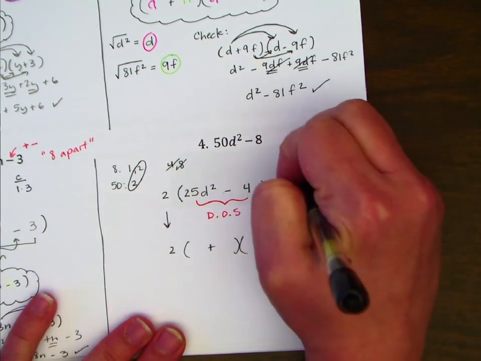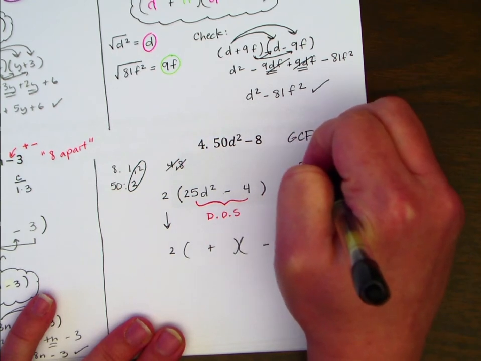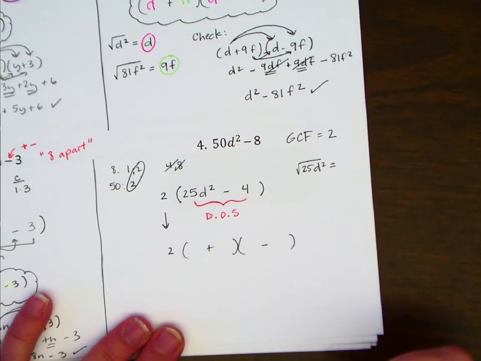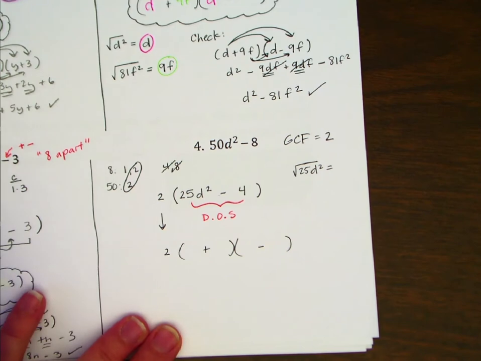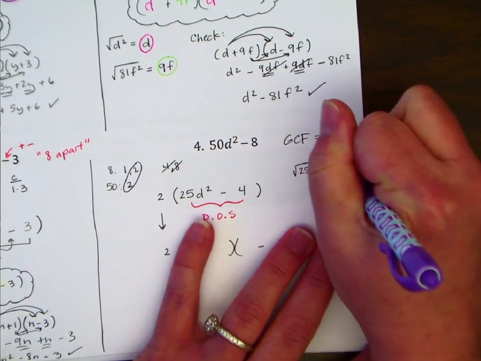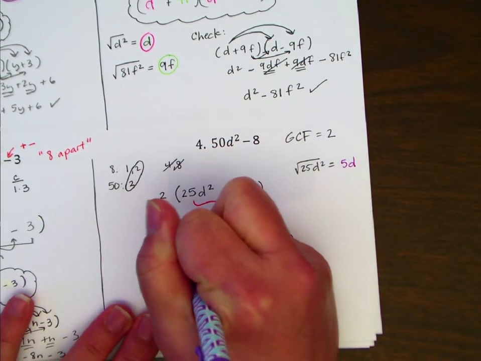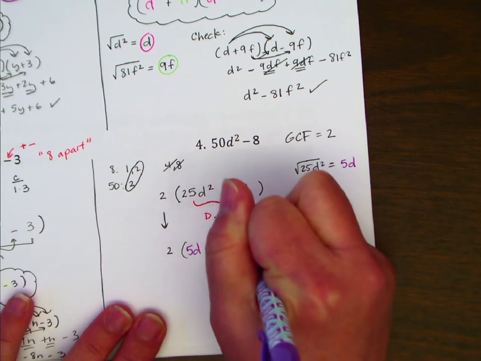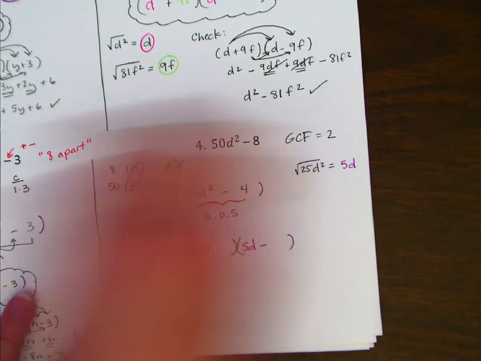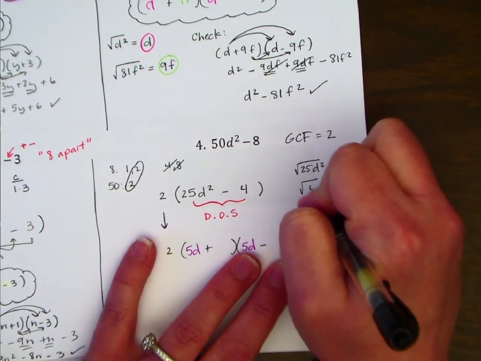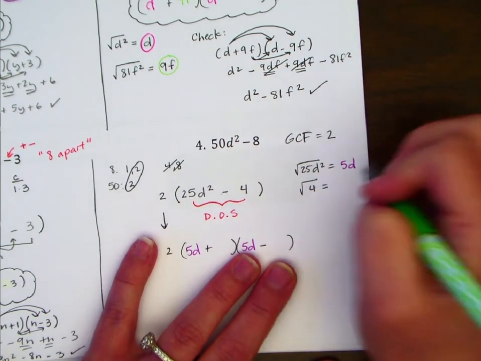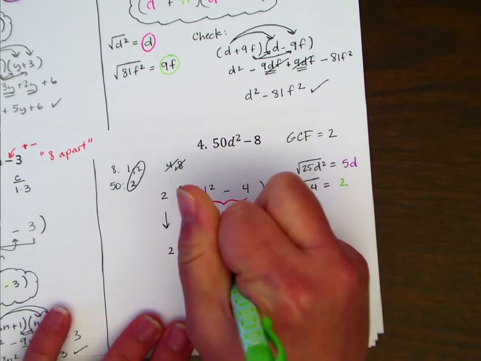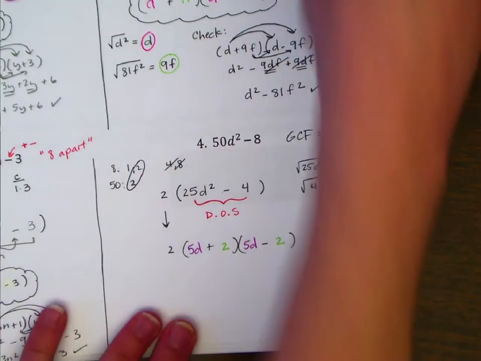So what is the square root of 25d squared? It is 5d. And that's going to go in the front. 5d, 5d. And then the square root of 4 is equal to 2. And those go in the back. There's your answer.